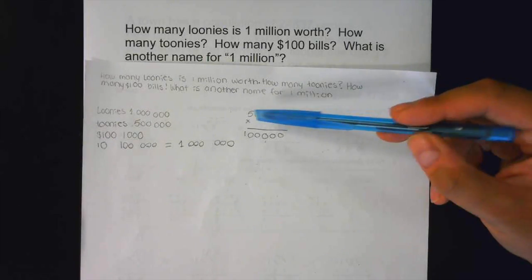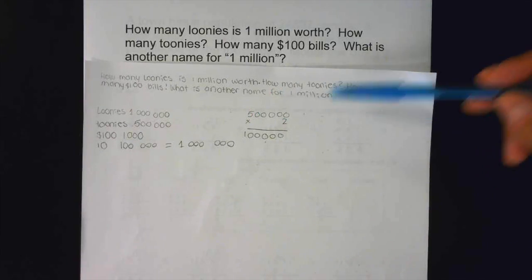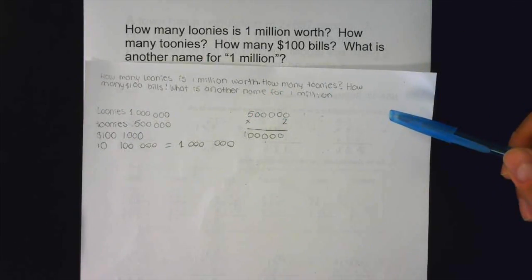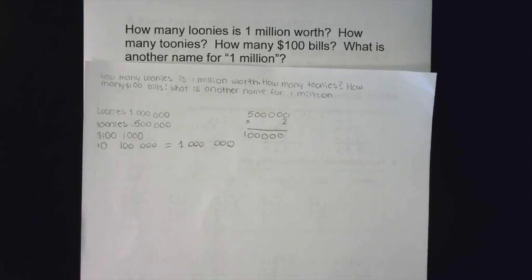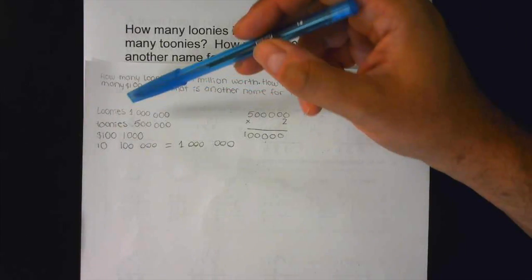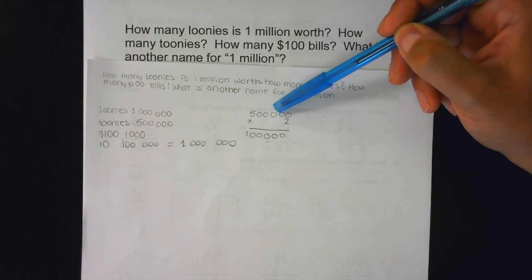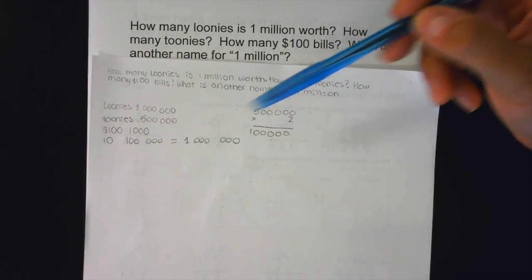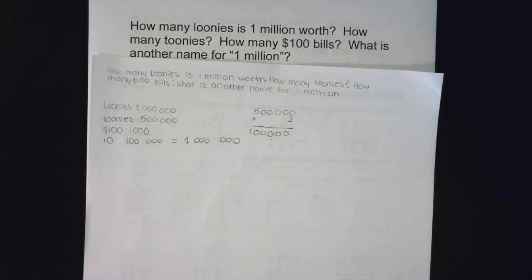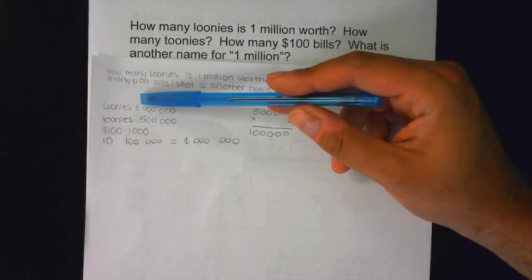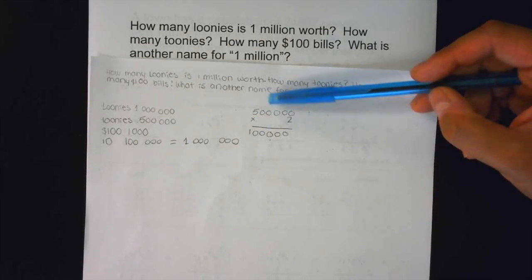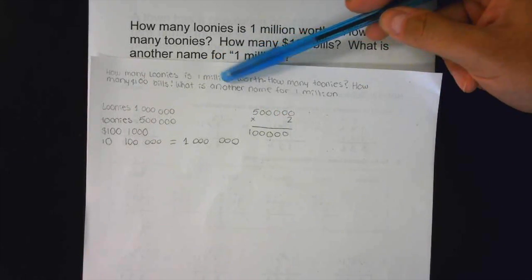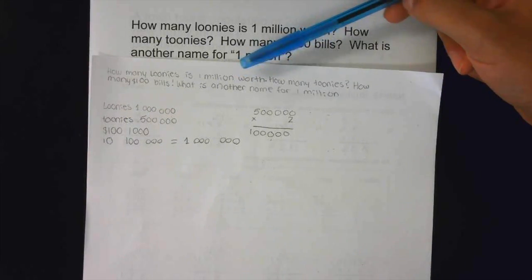you need a million loonies. How many toonies do you need to make $1 million? So if you look at 1 million loonies and 500,000 toonies, what can we say about the amount of toonies that we need? We need half the amount of toonies. Half, right. So when you double the value of the coin, you need half of them to reach your desired $1 million that we would all love to have, right?